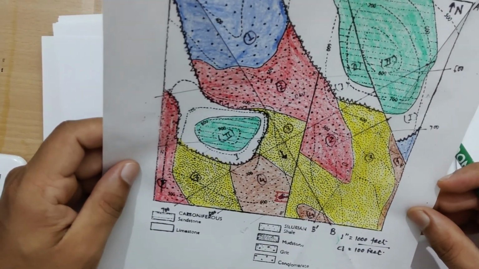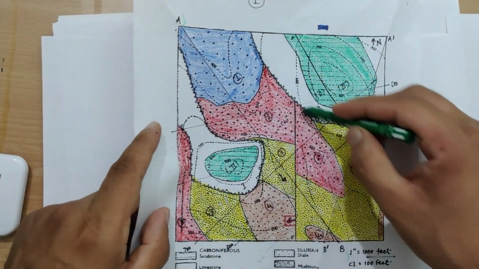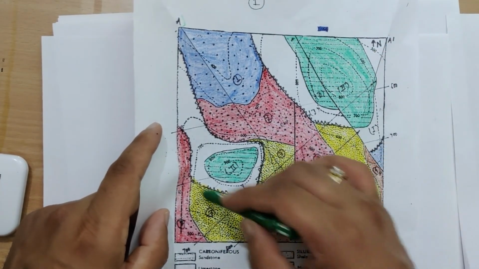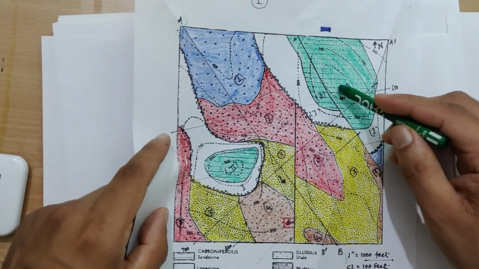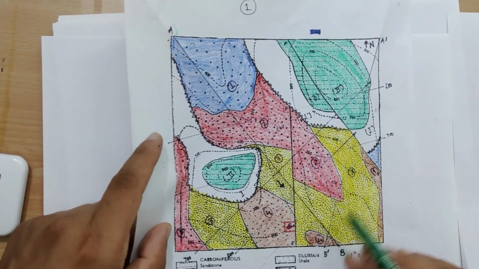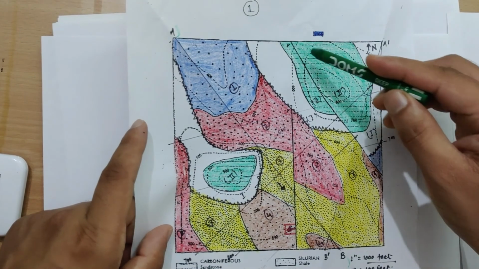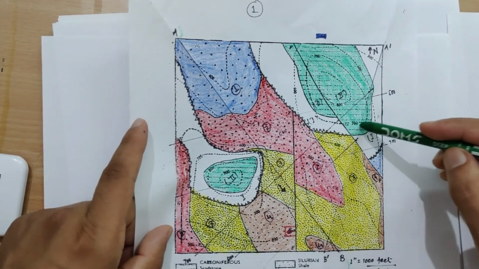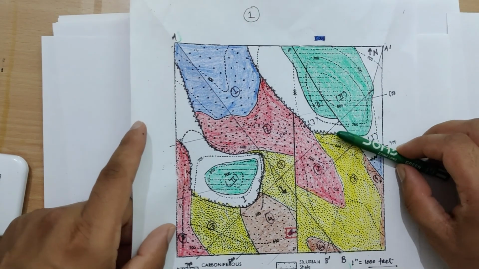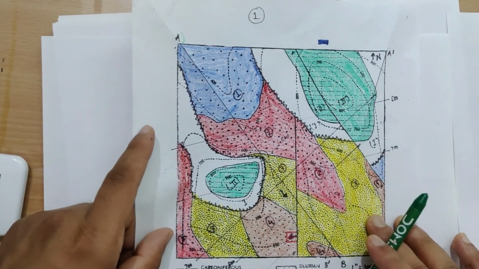Then the area was exposed for significant time to develop this unconformity plane. Then the area was again submerged and there was deposition of first and second bed of younger sequence, and the area again uplifted, and there was one more fault which affected both the younger and older sequence, and there was erosion to form the present landscape.